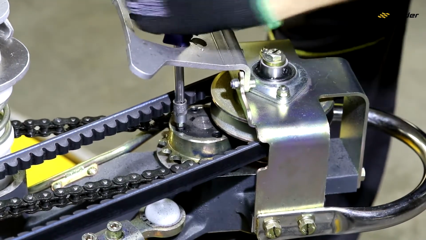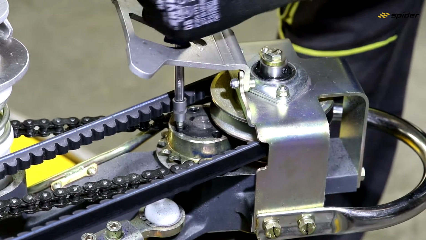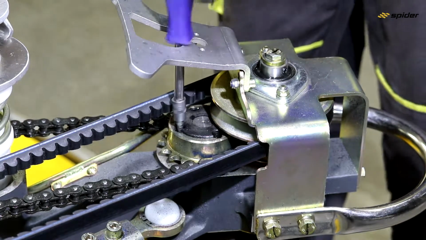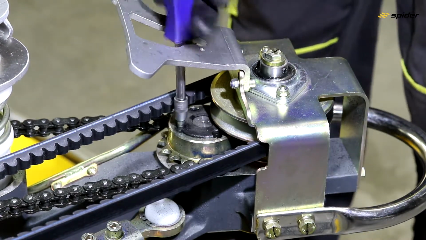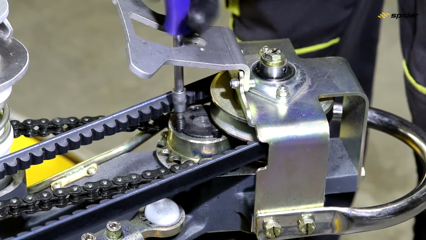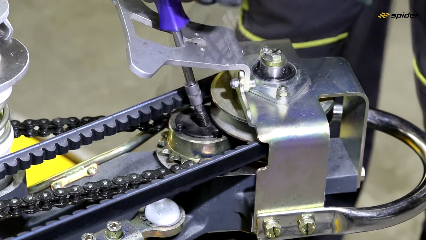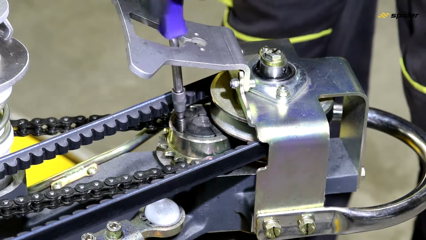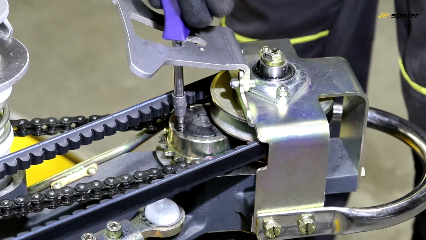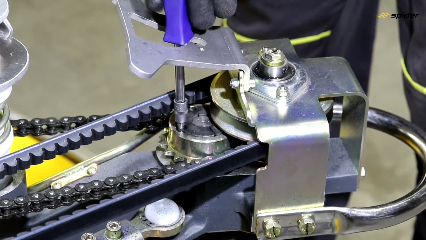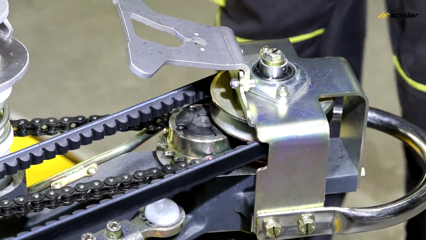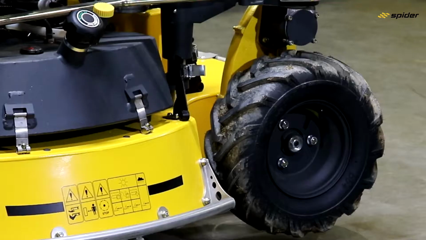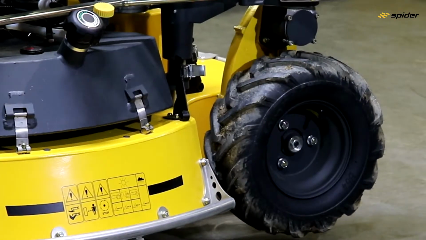By tightening the screw, the sleeve is loosened. Then move the screw back to the previous thread, but do not tighten. Be careful not to cause a collision of the bolts with the drive pulley during rotation. At this moment, it is possible to move the wheels freely.